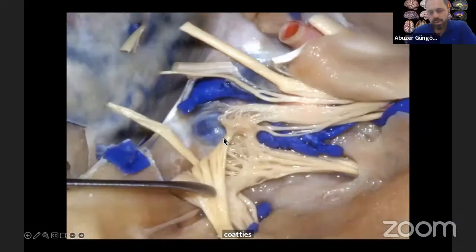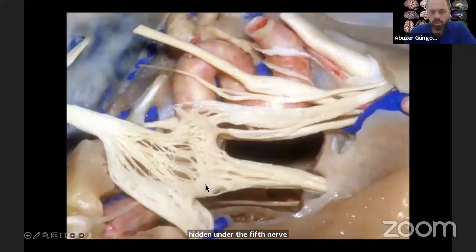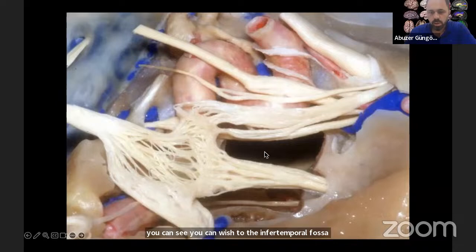And when we retract the fifth nerve, you can see the sixth nerve, which is hidden under the fifth nerve. You can see its trajectory. Also, you can reach the infratemporal fossa by removing the bone under the fifth nerve.